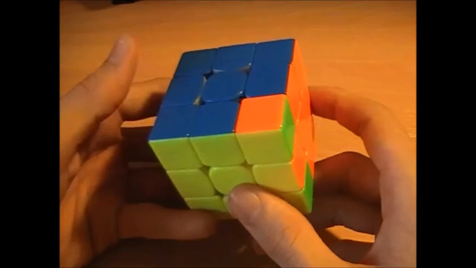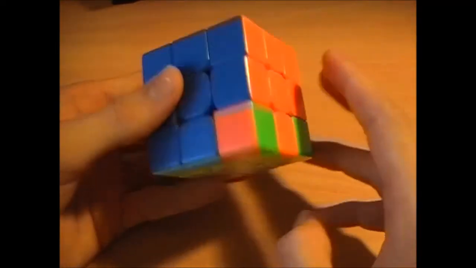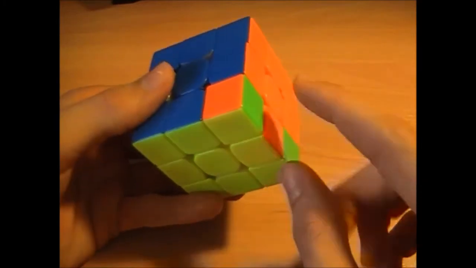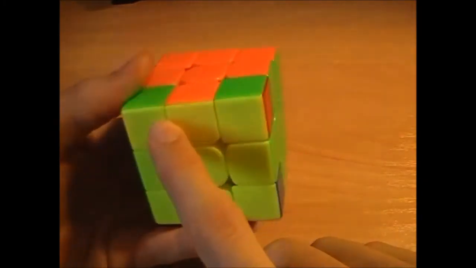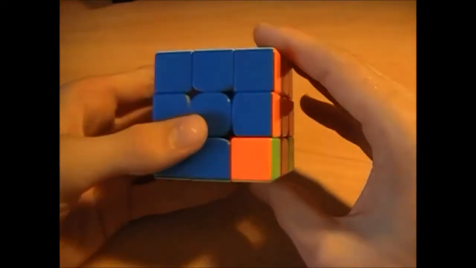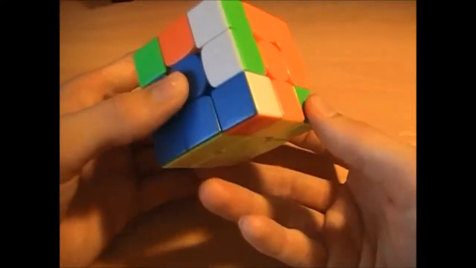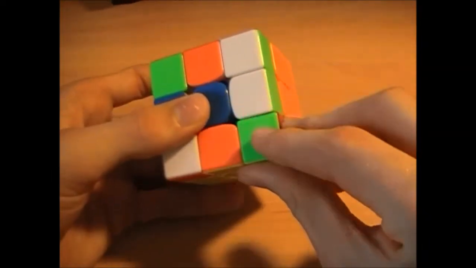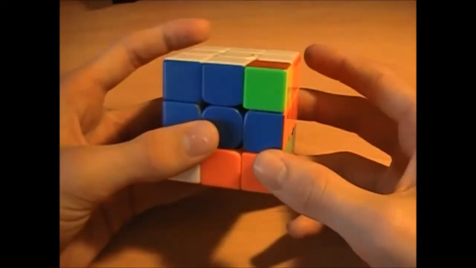This is another case that we can get. It's pretty similar to the first one, but it's slightly different. We want to start by swapping our green, orange and yellow piece into this spot, the green, orange and yellow spot. So we'll start with R, U, R prime, move it over into the bottom. Now we have to do R, U prime, R prime.